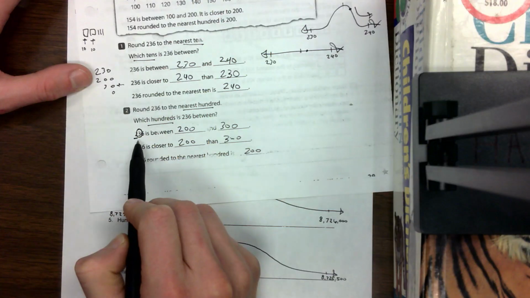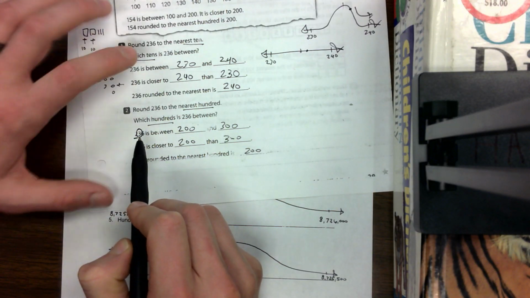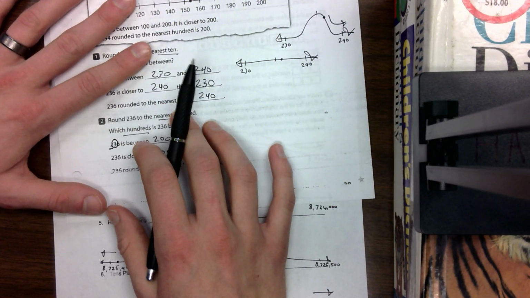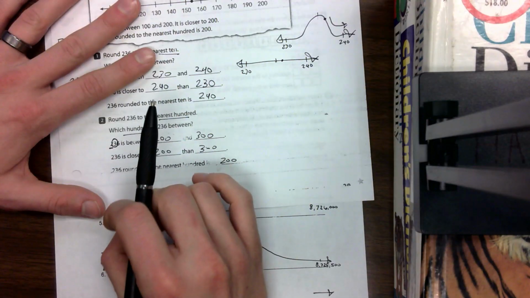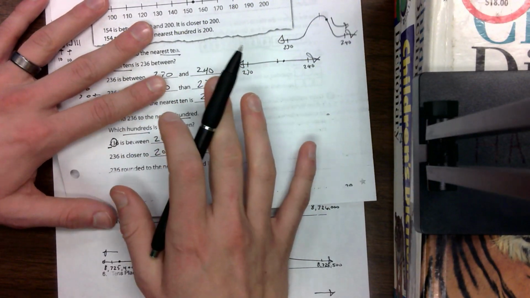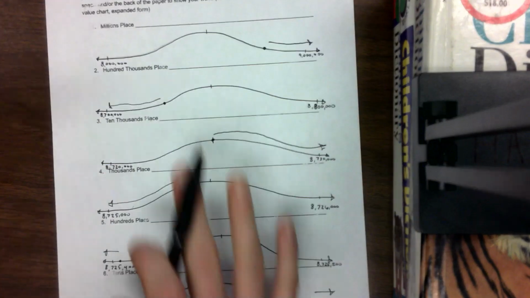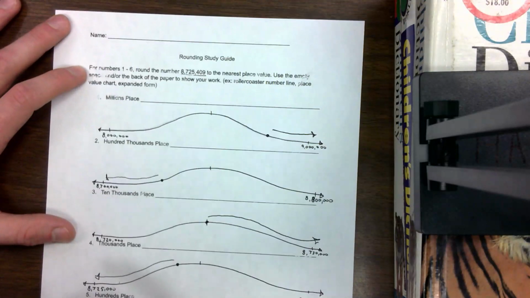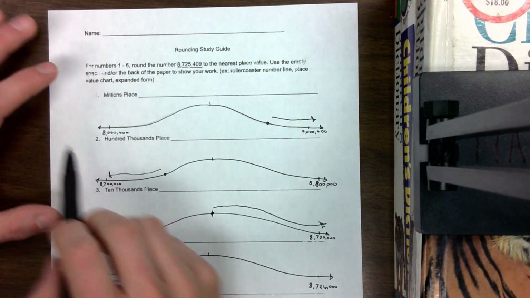They were trying to do it all in their head, and I've told them, if I give you a tool, use it. It's silly to try to build a house with sticks and mud if you have power tools and all the materials you need. So make sure you encourage your kids to use the tools that they're given. So number 1, millions place. Let's get to it.